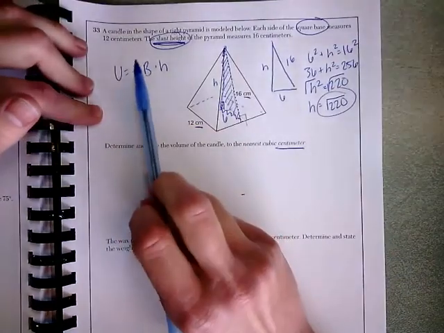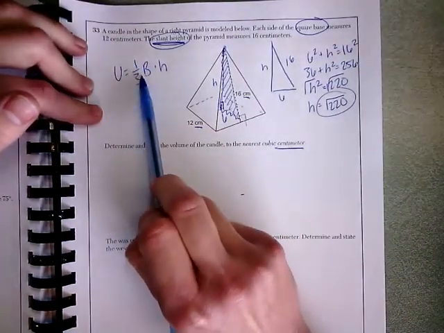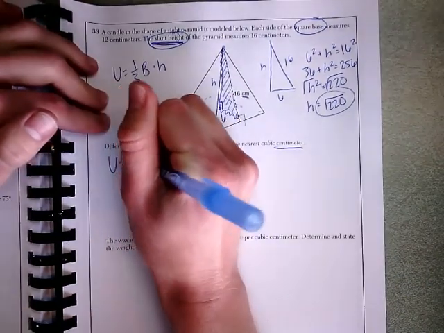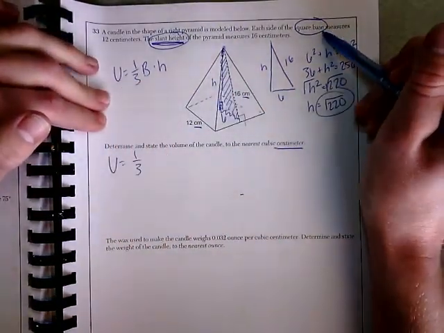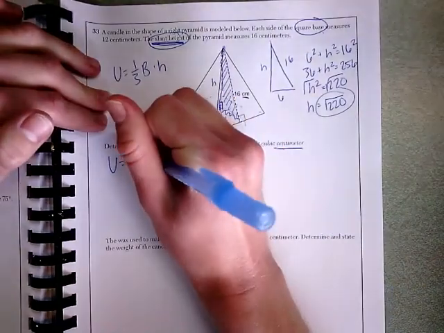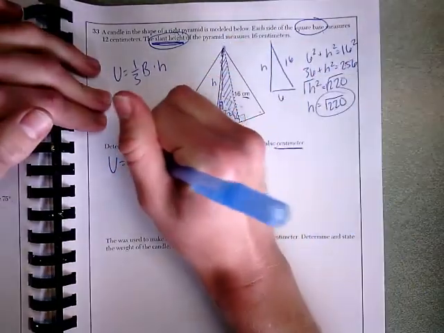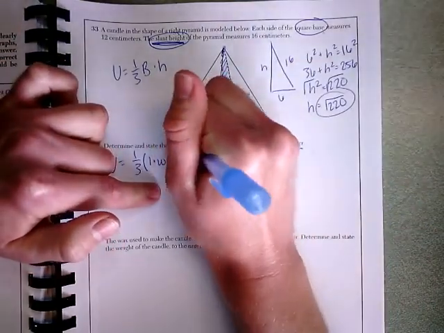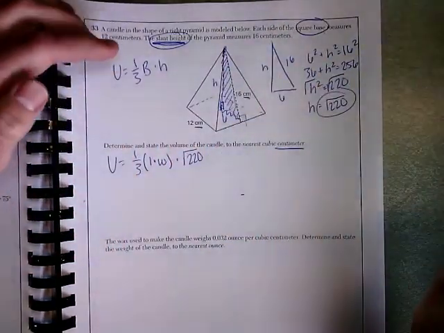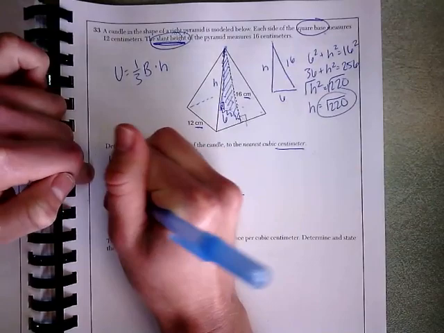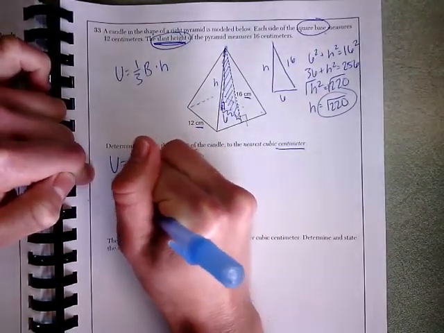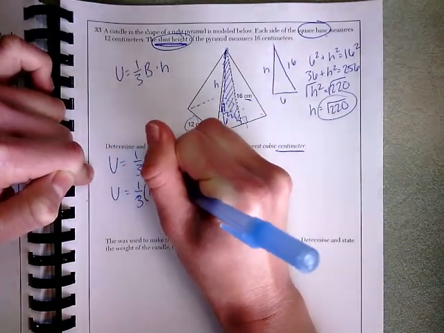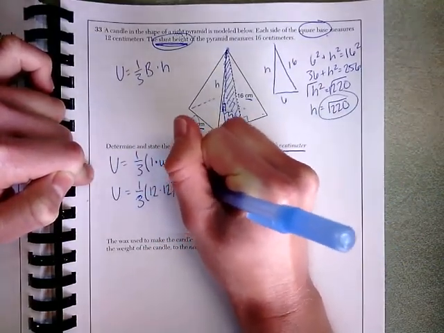So volume of pyramids, like I said, is 1/3 area of the base times the height. So volume is equal to 1/3. Now we have a square base, and to find the area of a square, it's length times width. And our height is the square root of 220. Now my sides of my base are 12. So 12 times 12 times the square root of 220.